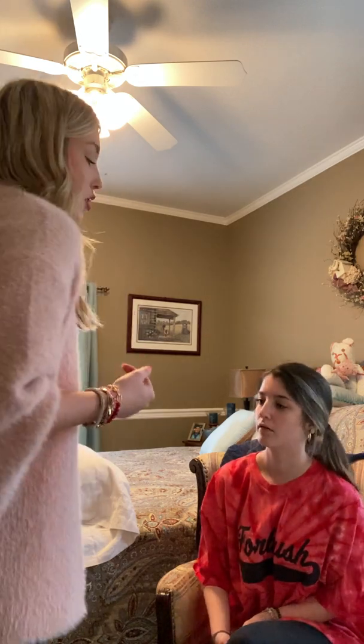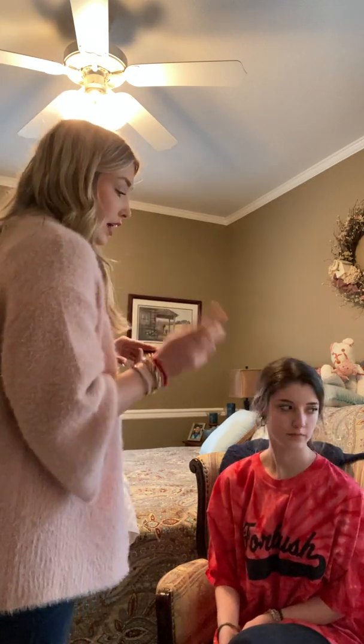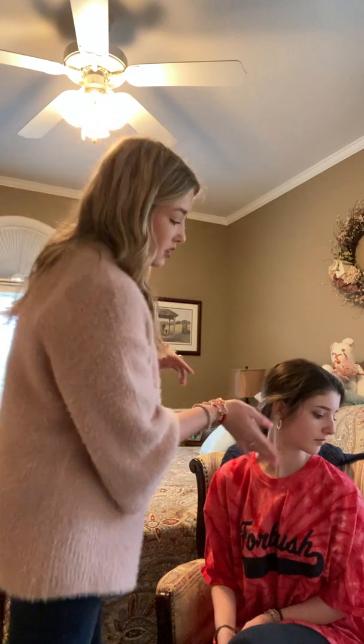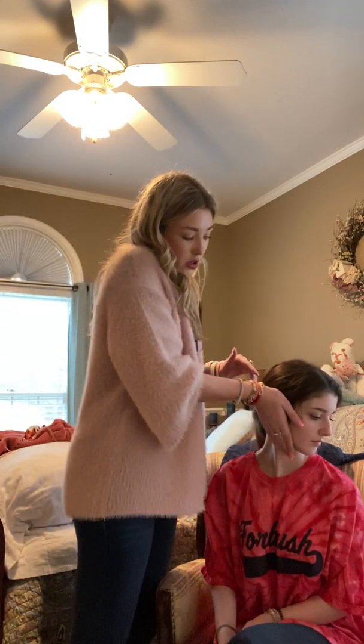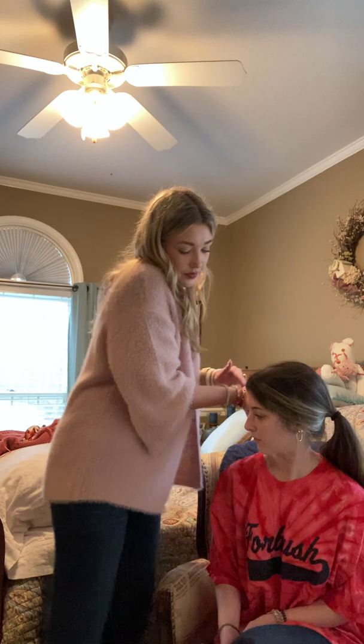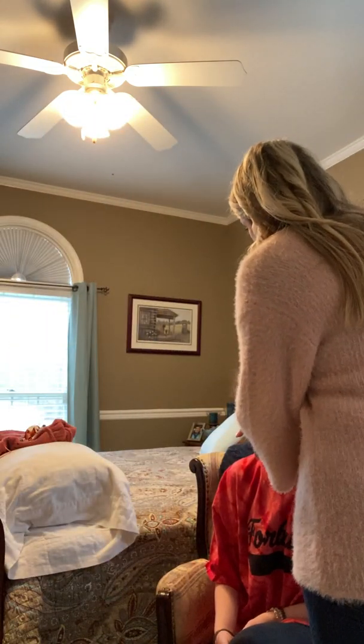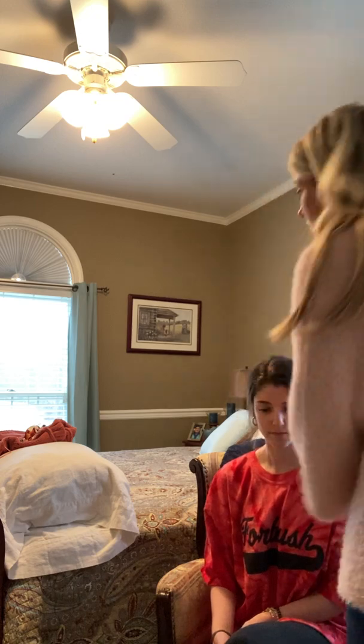So whenever you turn to the left, I'm going to provide some resistance to make you turn back to the right. Can you turn back to the right? Okay. And then when you turn back this way, I'm going to try to provide some resistance there. Okay, so she has good strength in her sternomastoid.